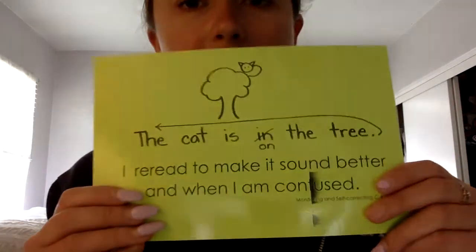No matter what. Friends, I can go back and reread it a second time to make it sound better. So I'm going to show you this card. Oops, here we go. Oops, almost knocked over my water. Whoopsies. I'm going to show you this card here.